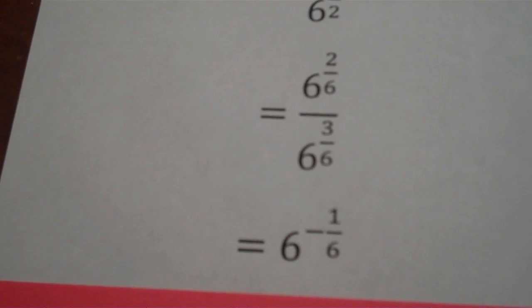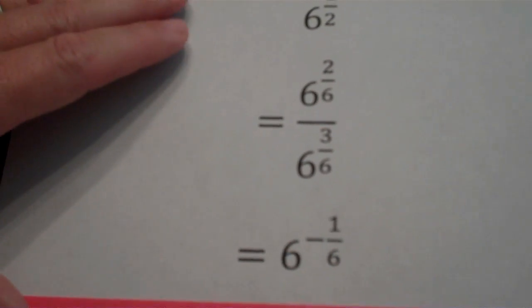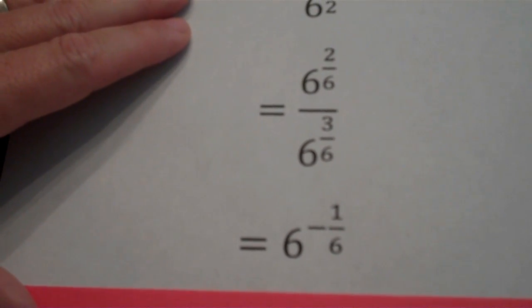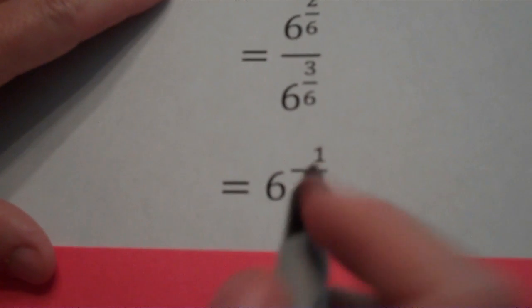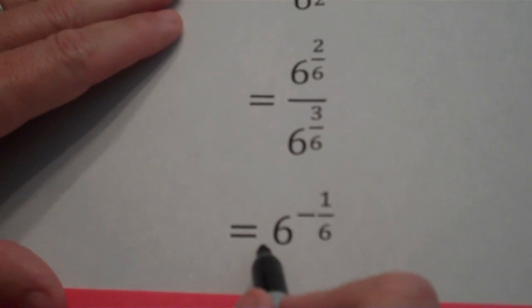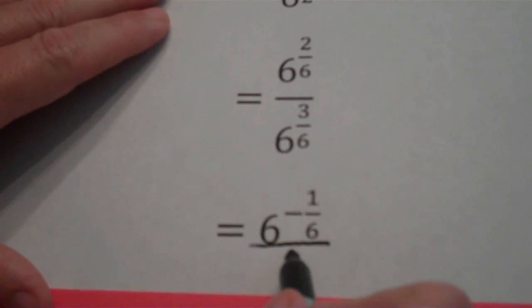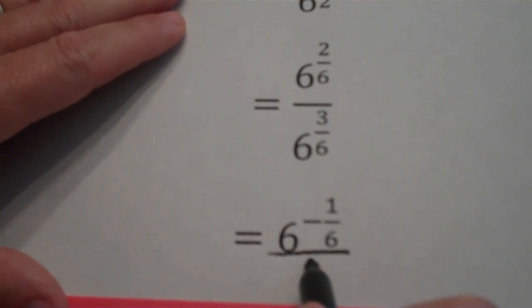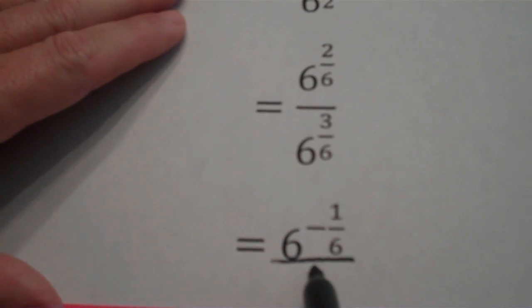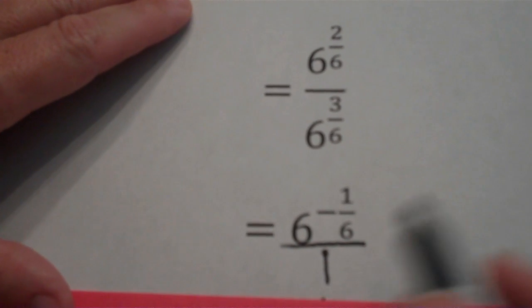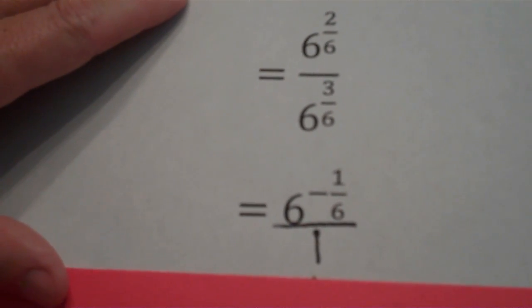Now, I need to subtract my powers. 2/6 minus 3/6 gives me a negative 1/6. Now, oftentimes you're going to be asked not to have negative exponents. Do you remember what to do in this case? If you have a negative exponent, you merely need to move it. Well, I don't have a fraction, so first of all, I'm going to make a fraction. This is in the top. What number would be in the bottom? Because there's nothing there. And of course, when you're multiplying and dividing and you got nothing, you've got a 1. Don't forget that. That's always going to work.